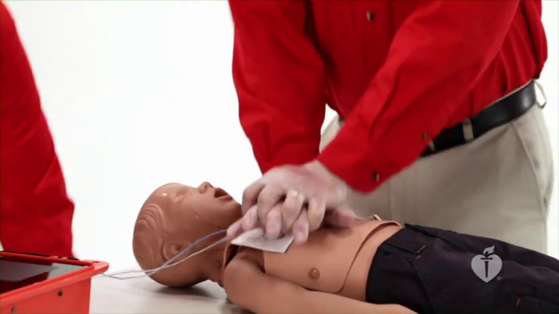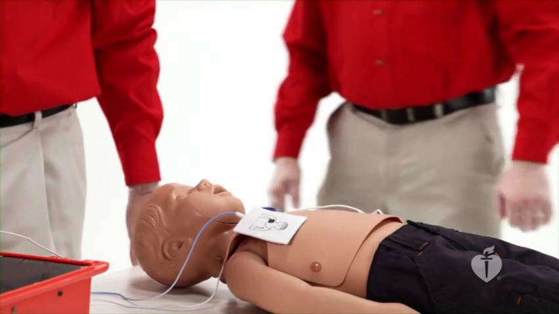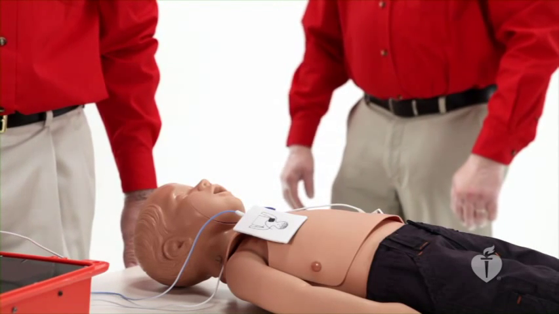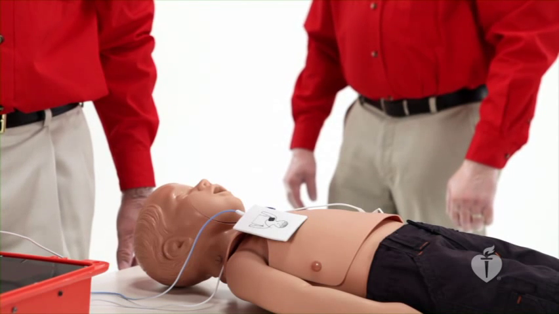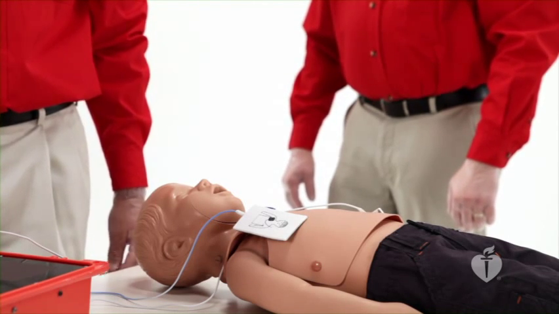Plug in pads connector next to flashing light. Clear. Analyzing heart rhythm. Do not touch the patient. Shock needed. Charging. Stay clear of patient. Press the flashing button now. Clear to shock on 3.